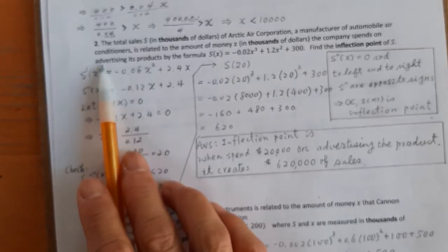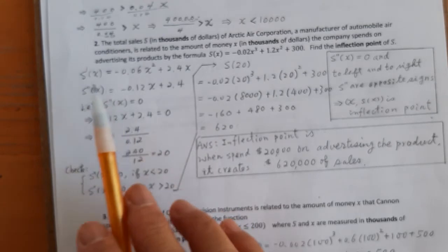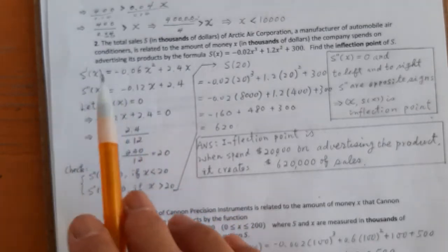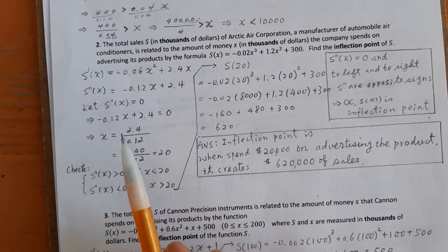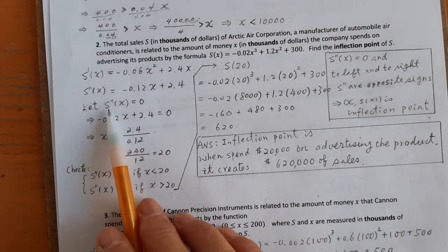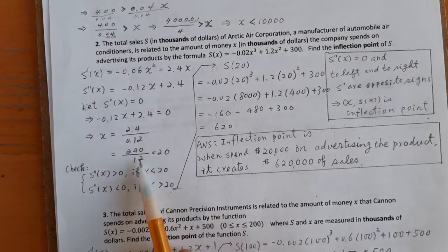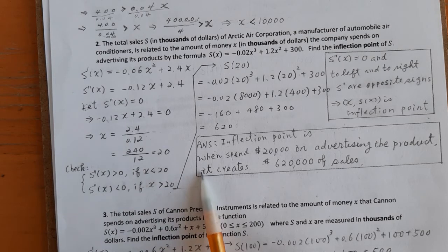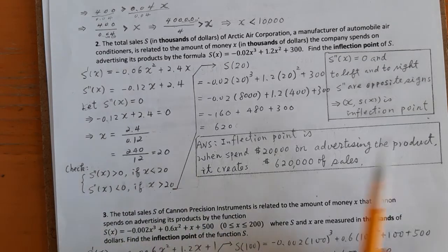We need to find the first derivative and the second derivative, let the second derivative equal 0, solve for x, and then check to the left and right of that x. If the sign is different, then it is an inflection point.